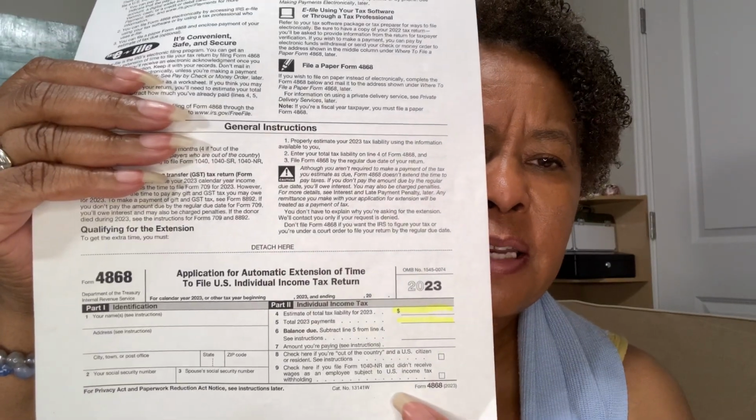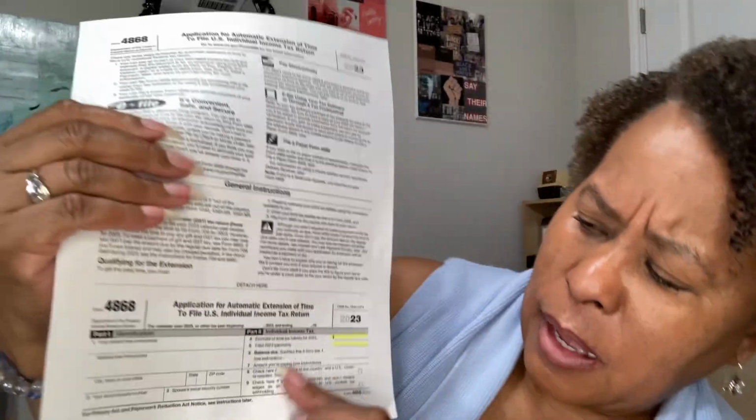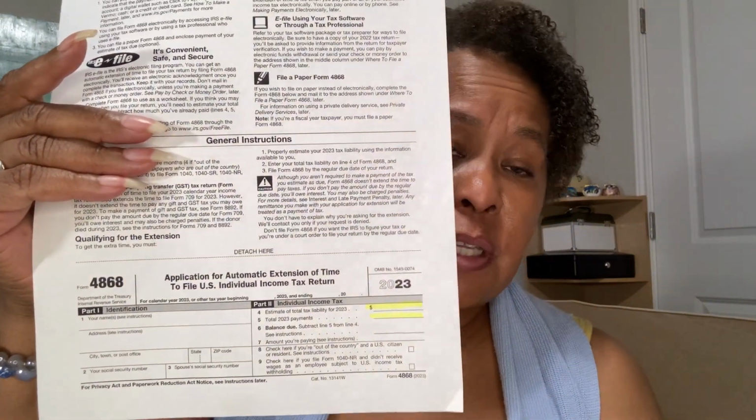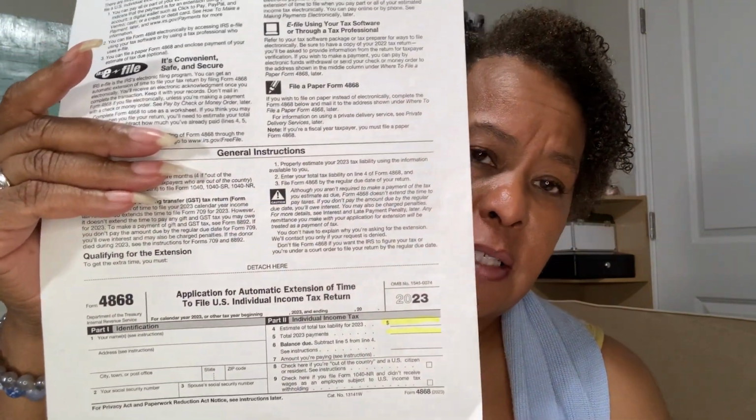Then box 9 says check if you file Form 1040-NR, which is for non-residents, and did not receive wages as an employee subject to U.S. income tax. So you would check that box. So this is pretty much simple. This is how you fill out Form 4868.